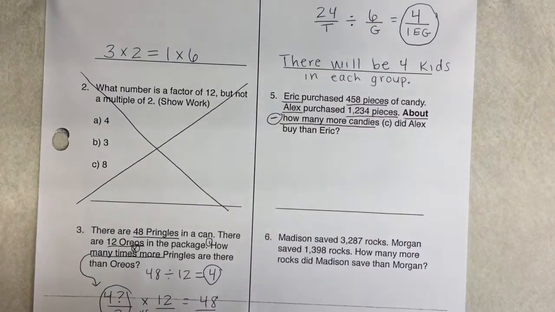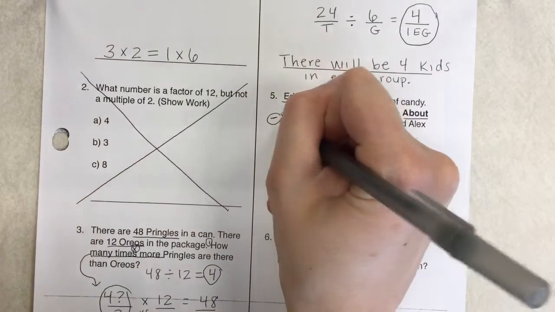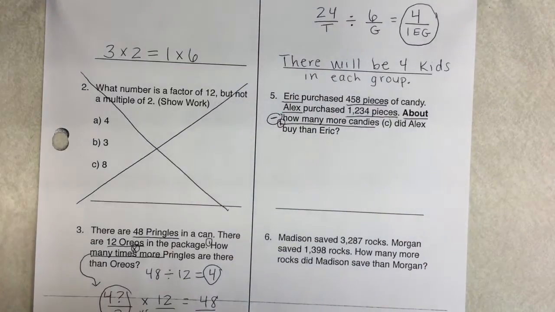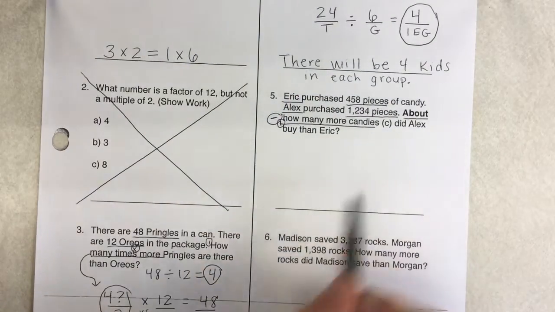And then that C is just saying that candies is our variable. Did Alex buy than Eric? So my question here is how many more candies? I'm going to label that number 1. And I'm comparing Alex and Eric.